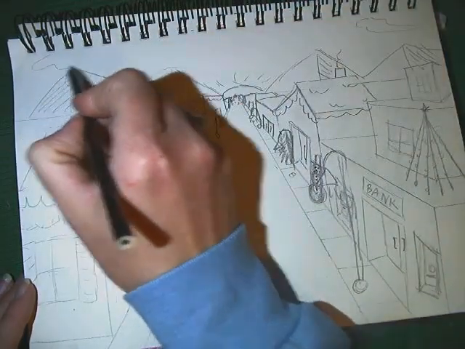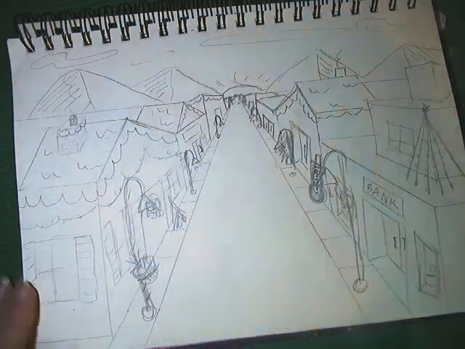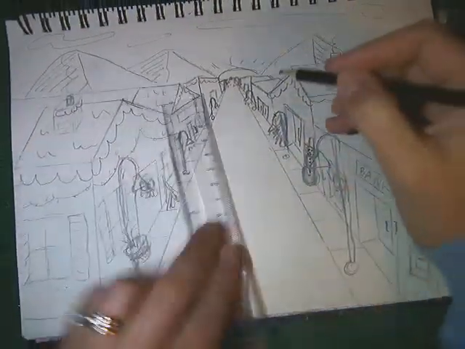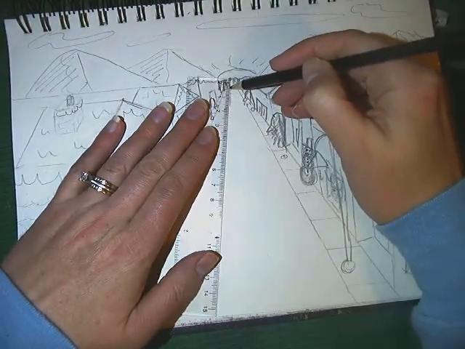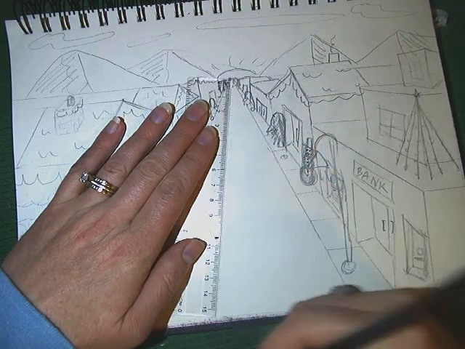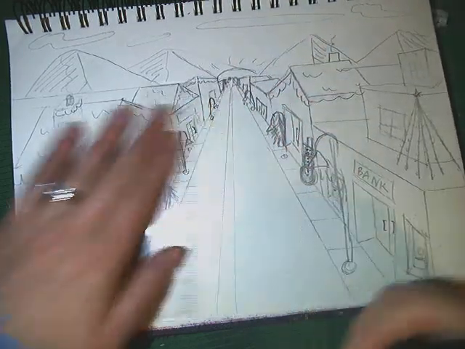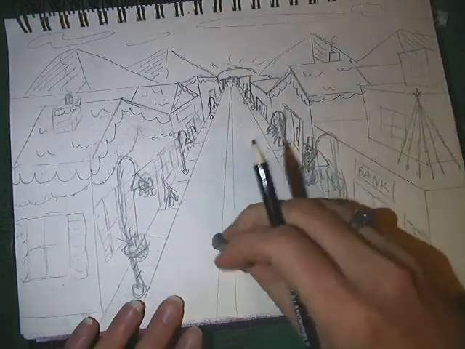And put some little stuff in the sky. Could draw Santa and his reindeer if you want to. And then you can go back and color it. Oh yeah, I forgot. Let's put the lines down the middle of the street, couldn't we? So these lines are actually way bigger than you think they are.